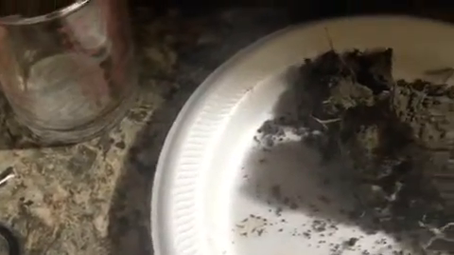And then once I place this inside of the tea strainer, I'll dump this about 20 times. I'll do both soil samples like this. Dump them 20 times.